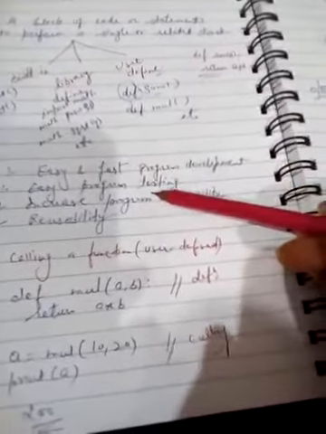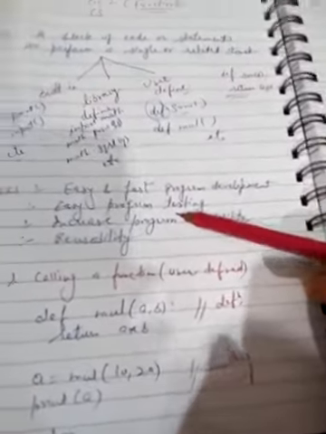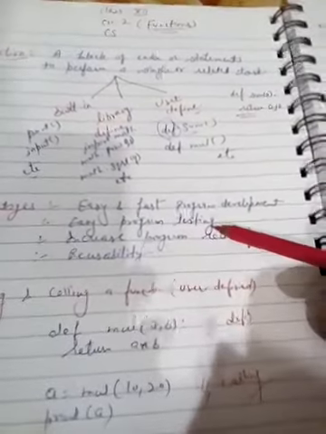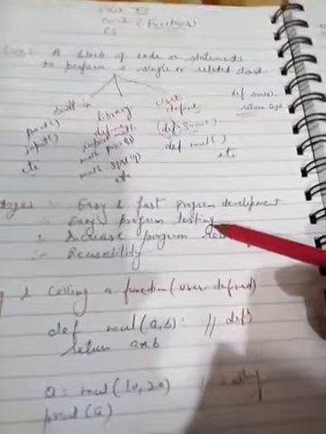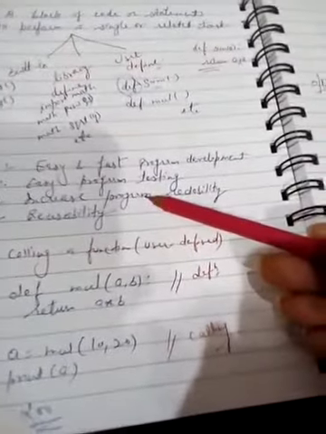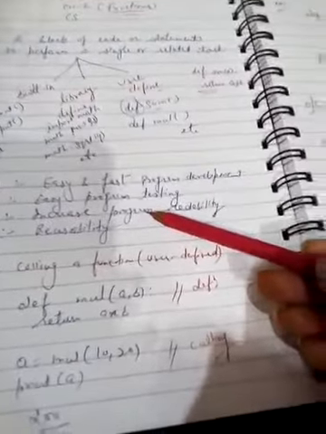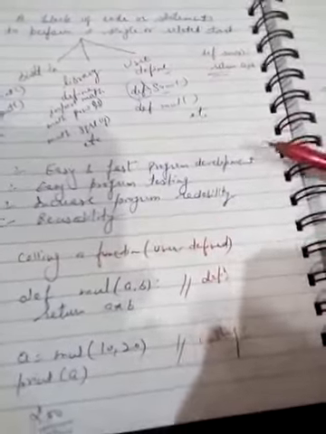Next, easy program testing. If we include statements in a block, it is very easy to test that particular block. Third is increased program readability. It is very easy for the user and the programmer to read a program in sections, or blocks. Then reusability.